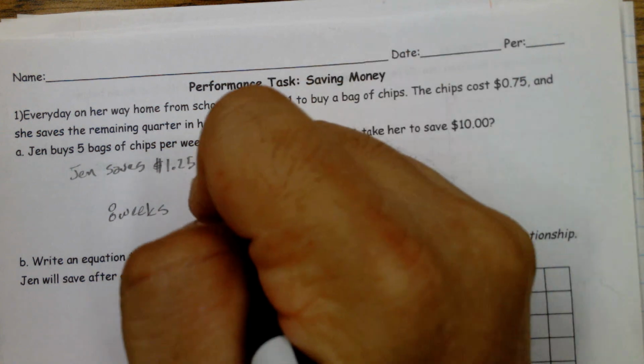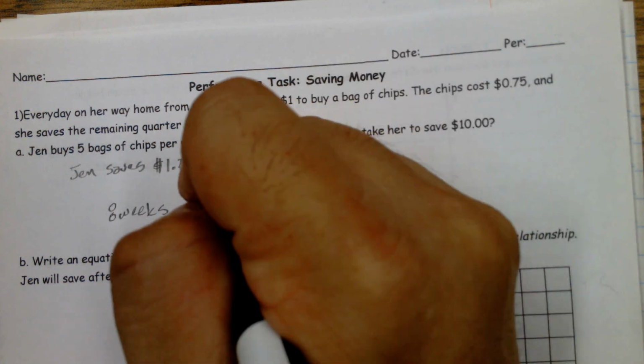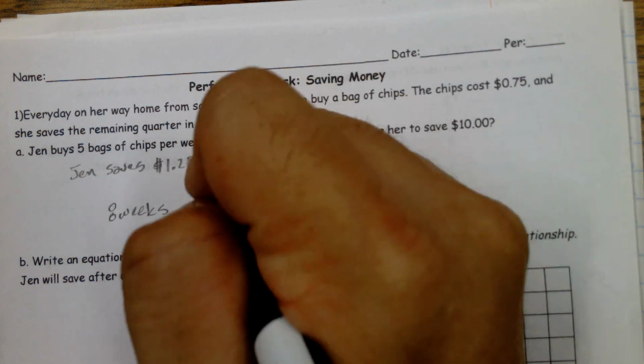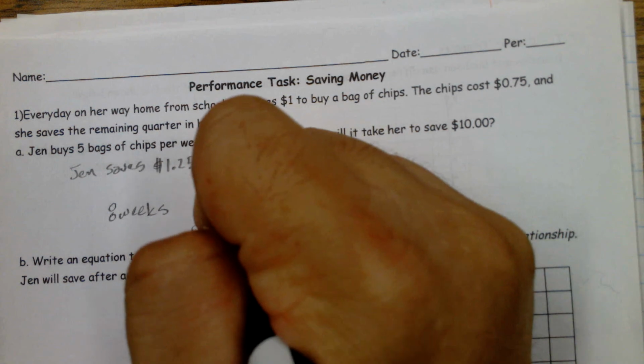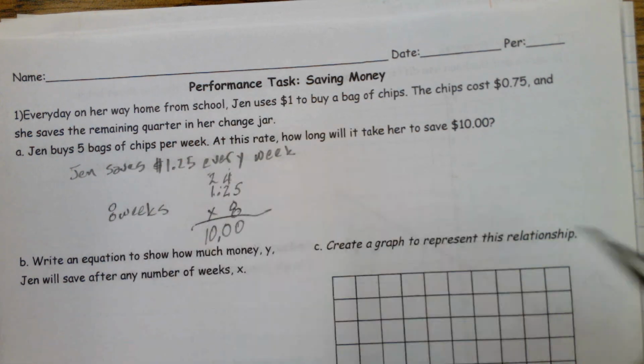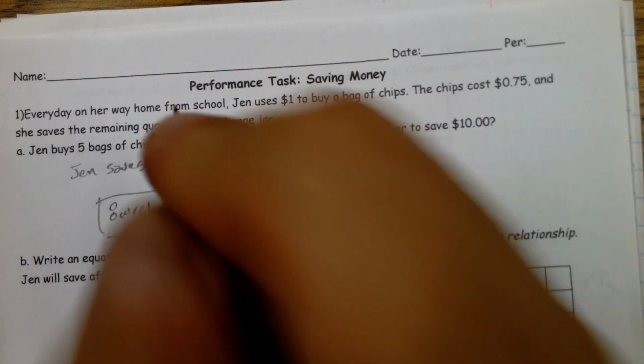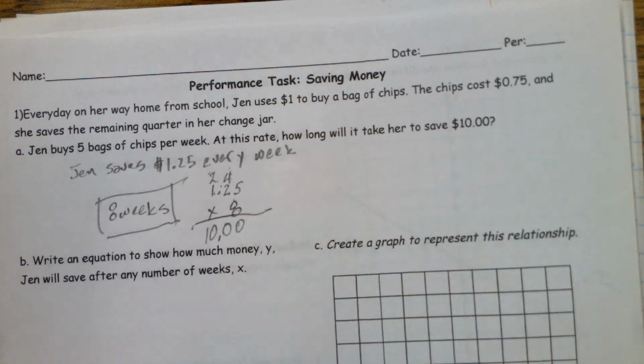Right? 8 times 1 is 8. Yep. So it's going to take her 8 weeks to save $10.